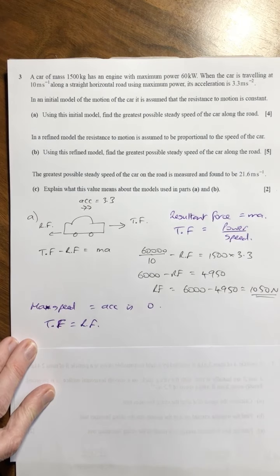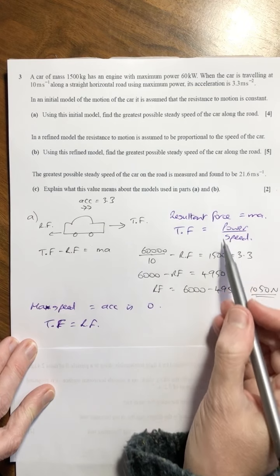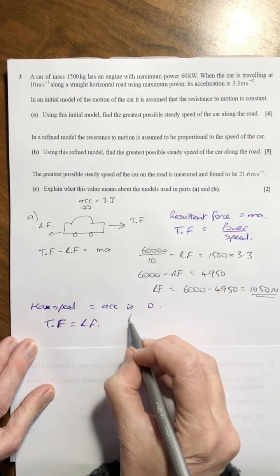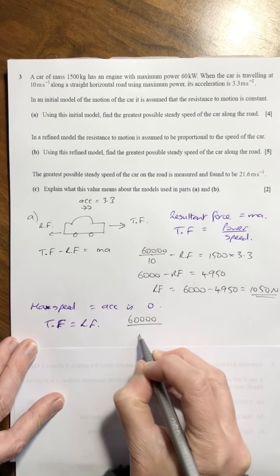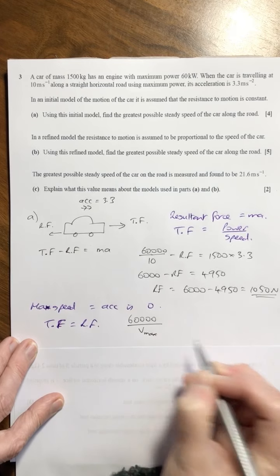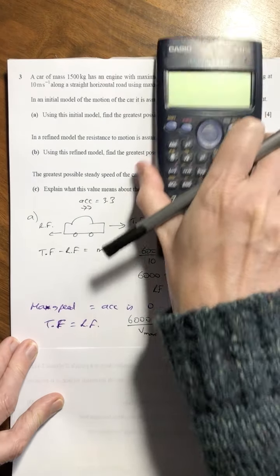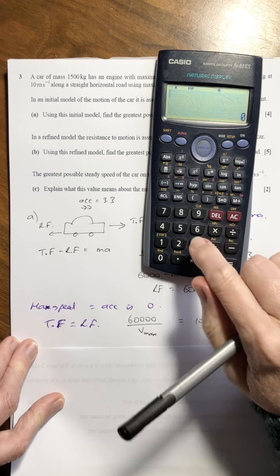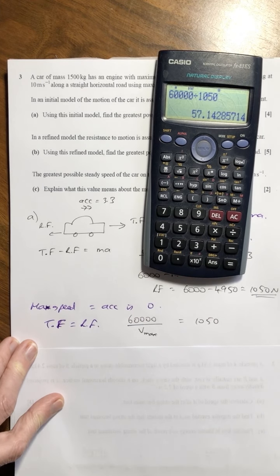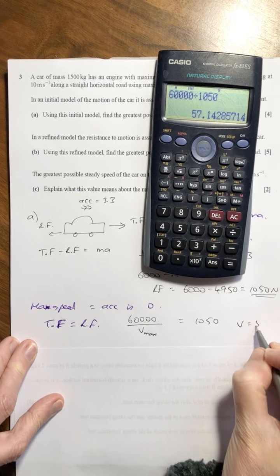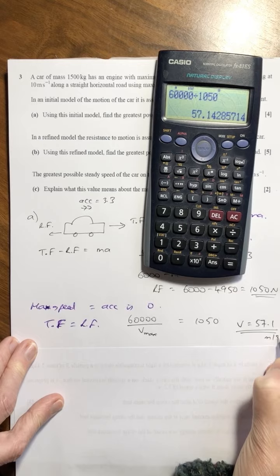The resistive force, 1050. Tractive force, of course, this is going to be for the maximum speed here. The maximum power, that is a constant. 60,000 divided by Vmax is equal to that 1050. So we just need to divide those. 60,000 divided by 1050. And we get that the greatest velocity is 57.1 meters per second.